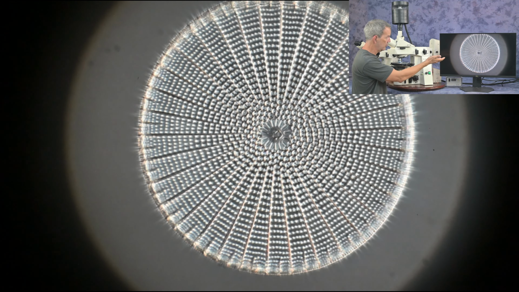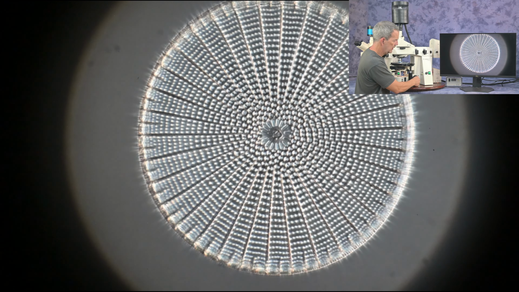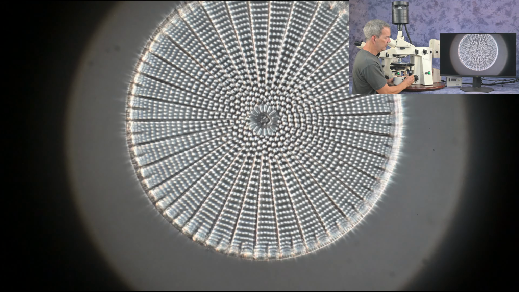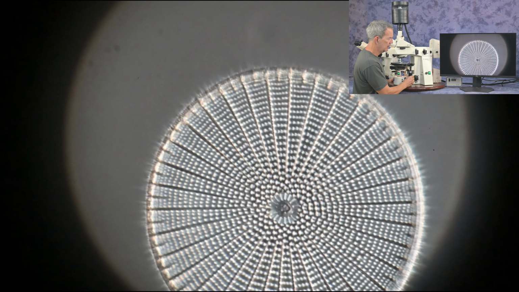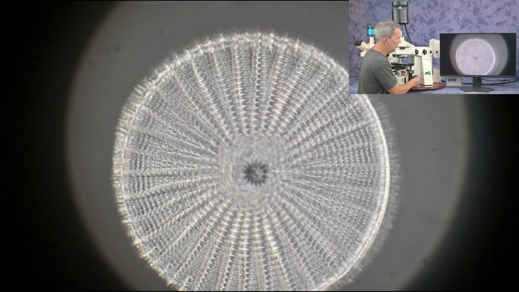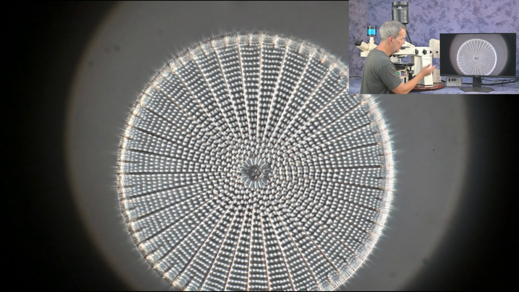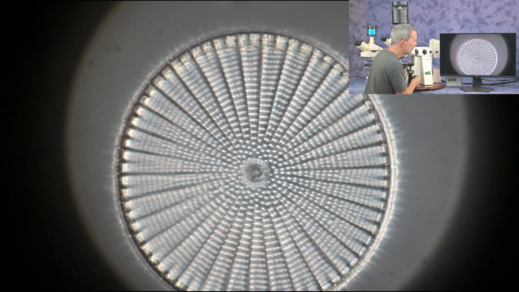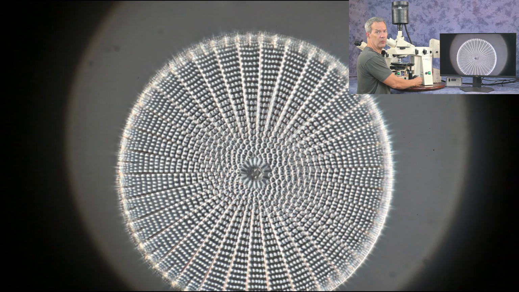We have on the screen a diatom. So let me just adjust the focusing a little. Okay, I'm going to move it around slightly. Now, as you see, we have a depth of field issue. Some of the diatom is in focus and some is not. It's going to be hard at a 40 power to get everything in focus at one time.